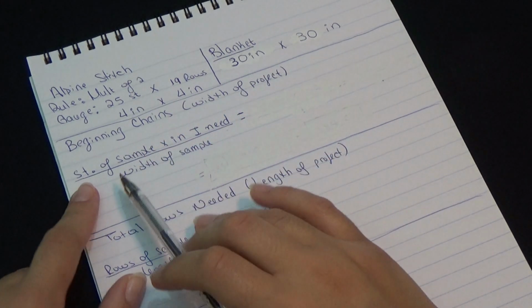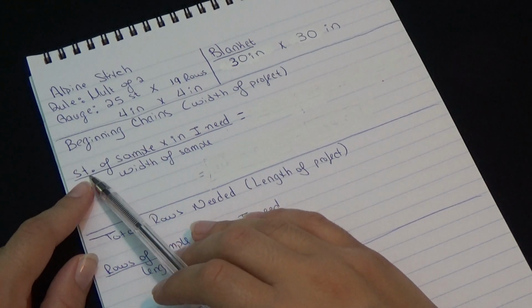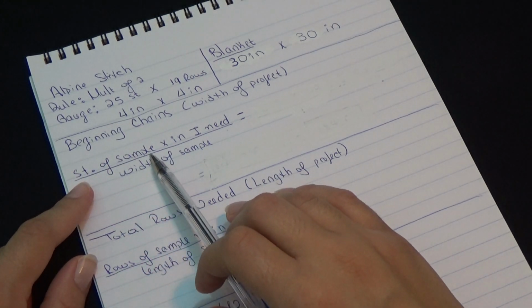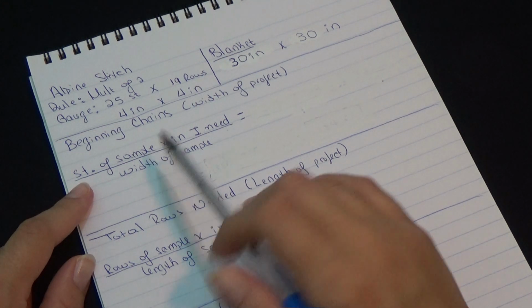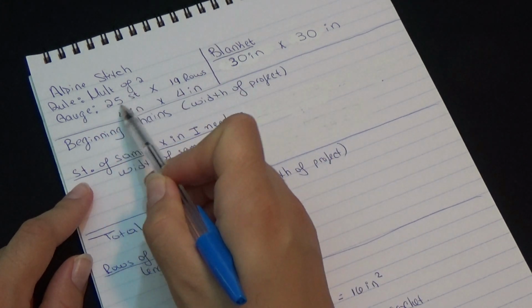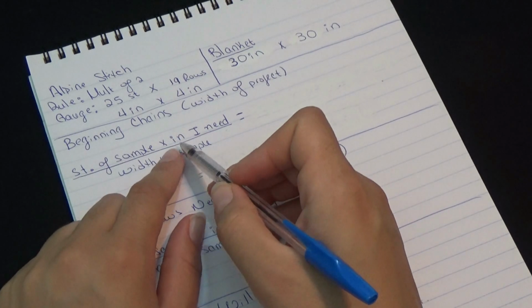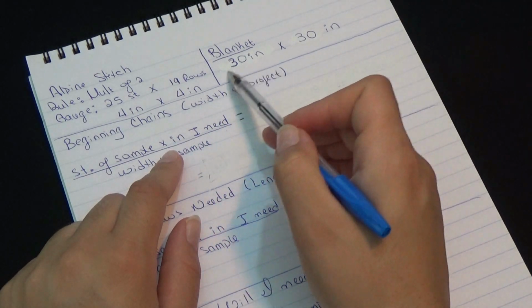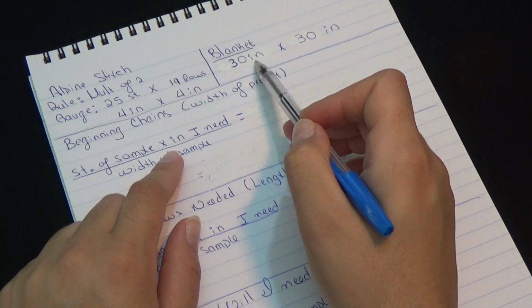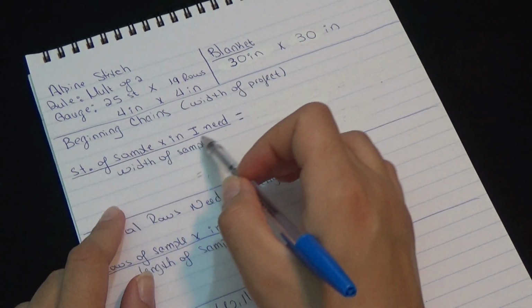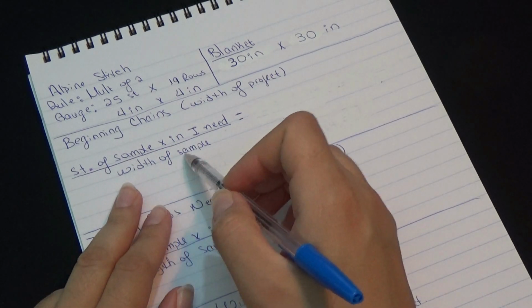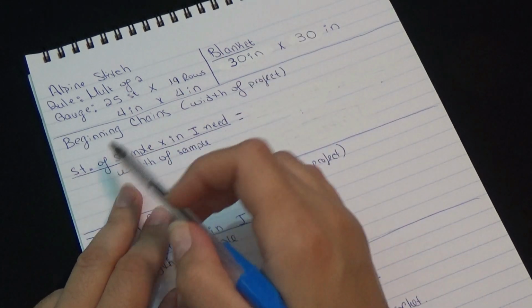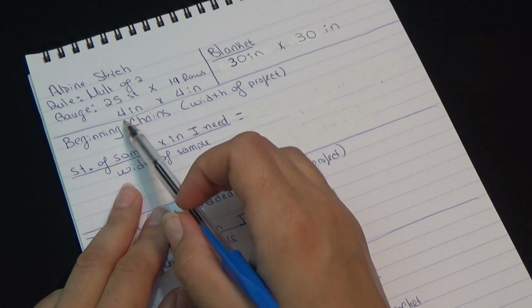And what I need to know is I'm going to multiply the stitches of my sample that gave me the 4-inch width, in this case 25 stitches, times the inches that I need for my project. In this case the width is 30 inches, and I'm going to divide that number by the width of the sample, which is 4 inches.